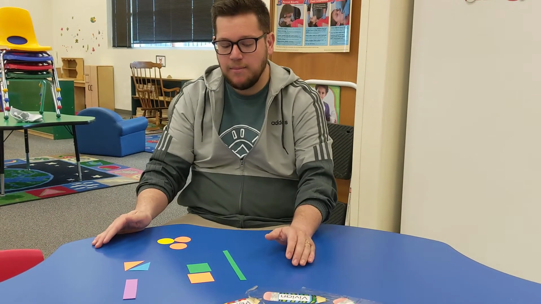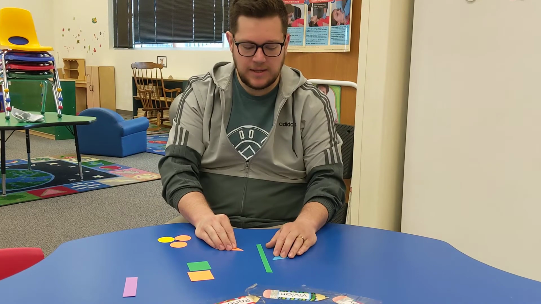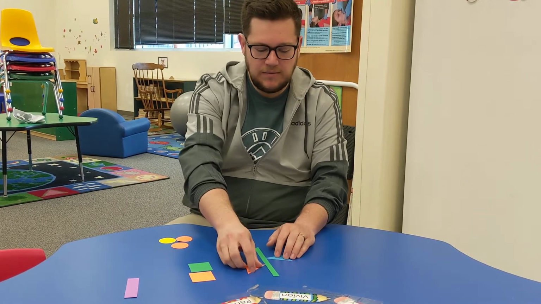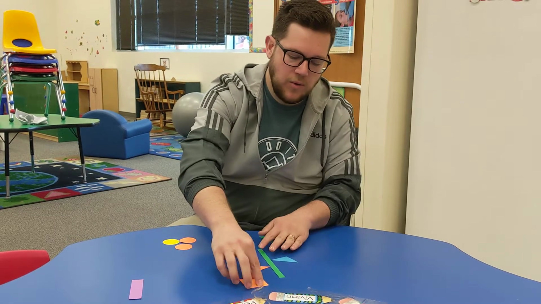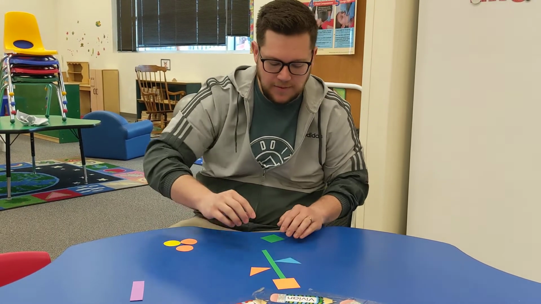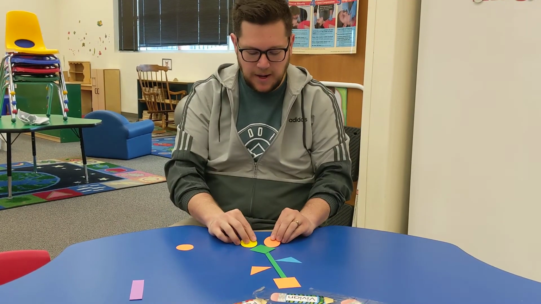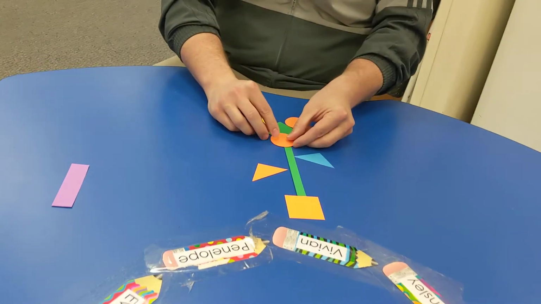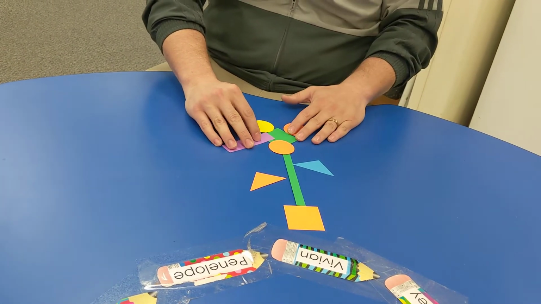Mr. Matt might take this one because it looks like a good stem. Maybe I'll toss a couple leaves onto my stem. Maybe one of these squares, because maybe my flower is in a pot. So we've got a pot for it to grow in. Maybe I throw in a square here and put some different shapes around it. And maybe something like that.